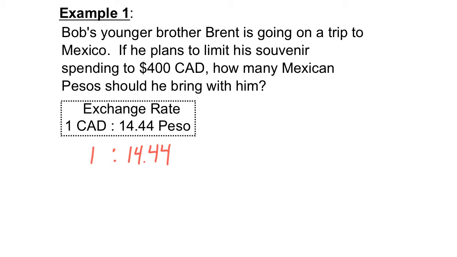I know for sure it's a comparison of 1 Canadian dollar for every 14.44 pesos. Now I'm going to keep going. I know he can spend 400 Canadian dollars, so I'm going to put 400 on the Canadian dollars side. And I don't know how many pesos that is, so I'm going to put a question mark there.